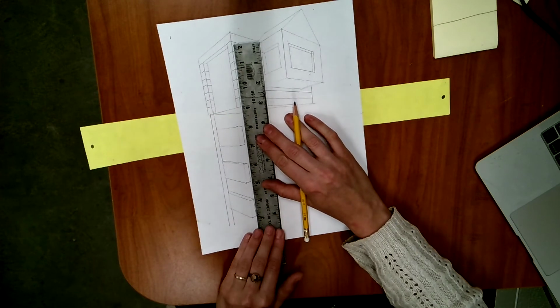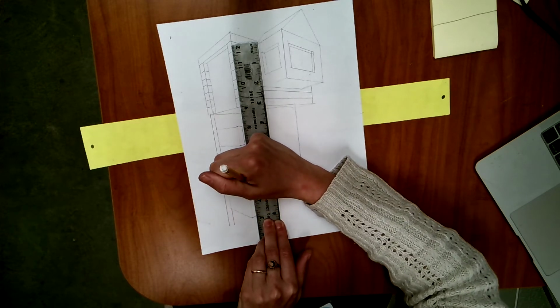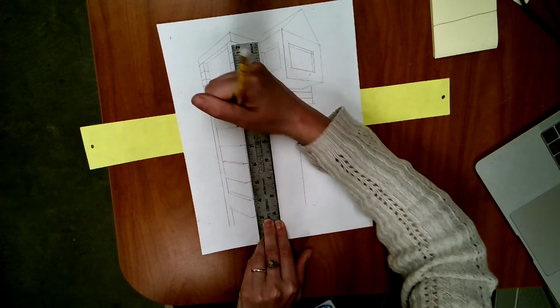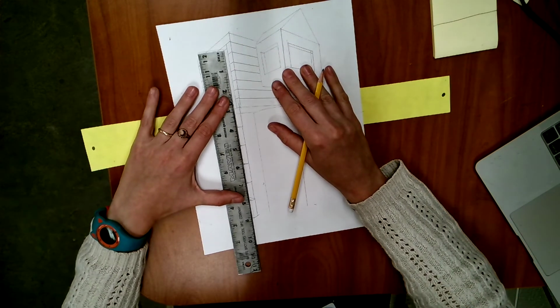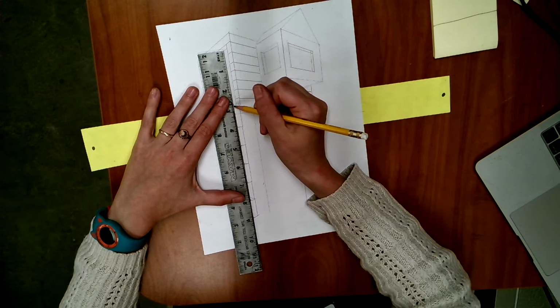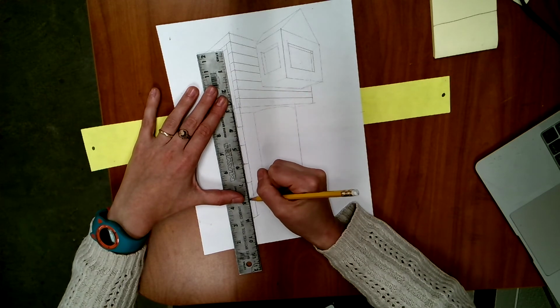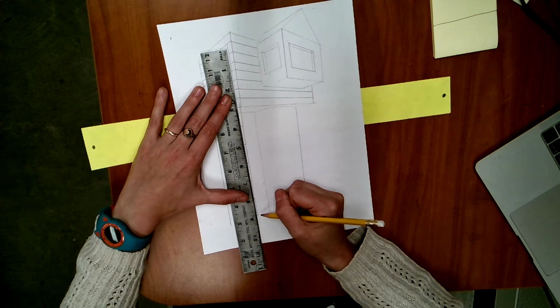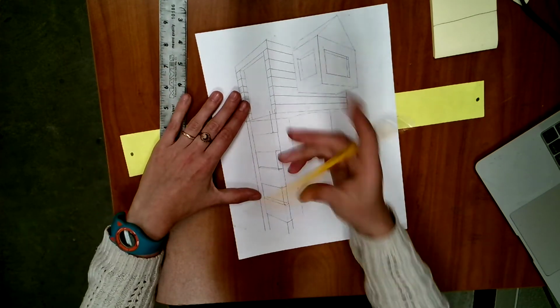rope ladder, then I can show you that in class. I'm just kind of making up my own right here. And I'm probably going to change this. So let's see.